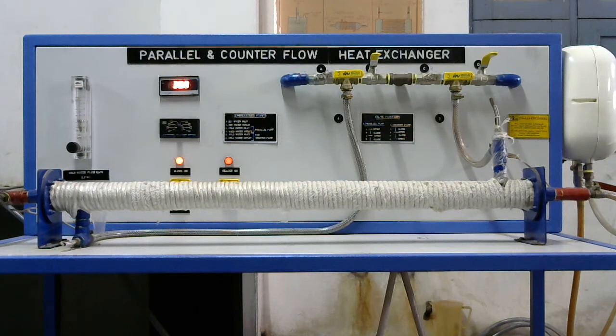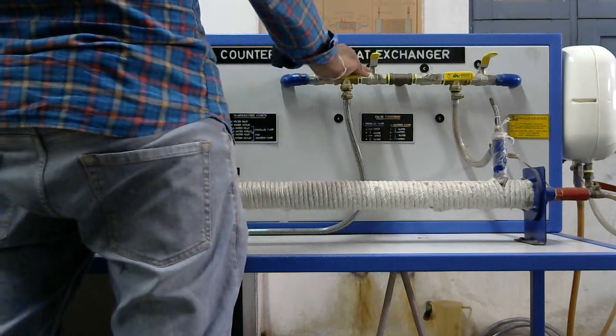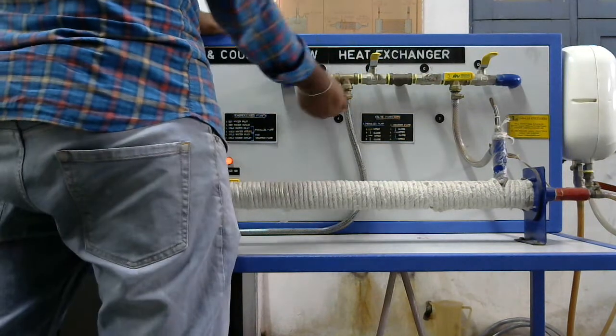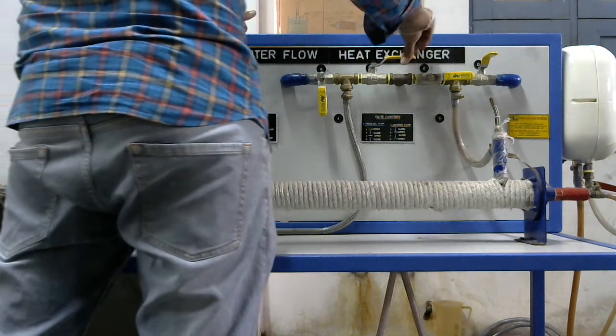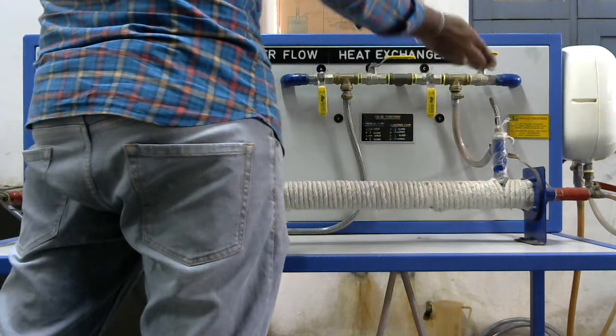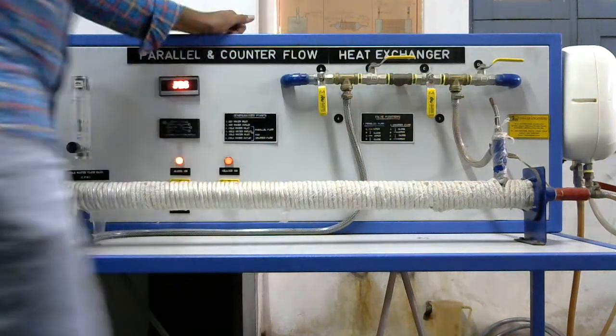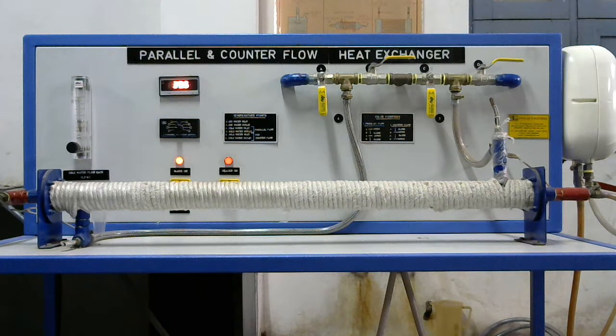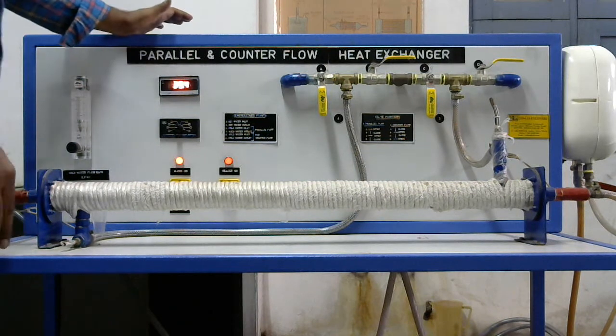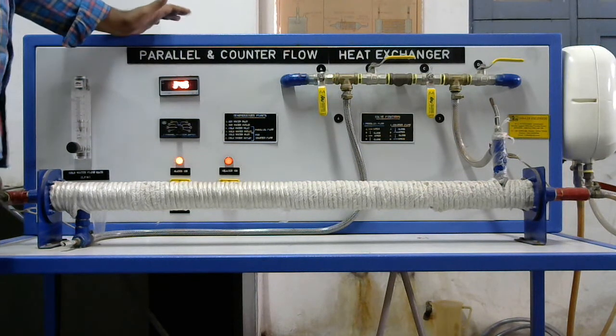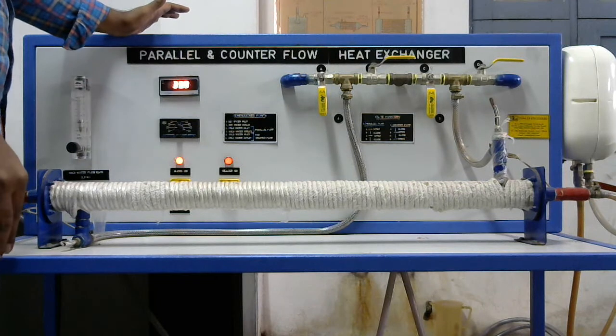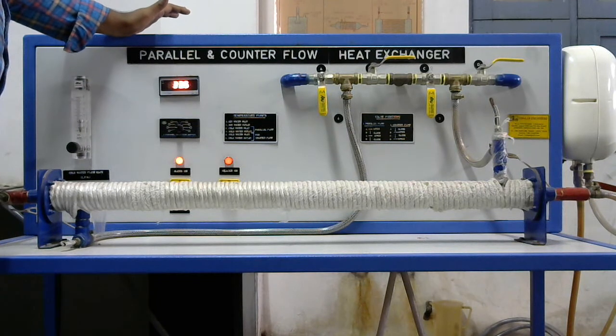Now the same we are going to repeat for the counter flow heat exchanger. We are going to change the valve positions: turn off A and open B, close C and open D. Now the positions are reversed. If you remember, in the counter flow heat exchanger, the hot water inlet and the cold water inlet are in opposite directions.